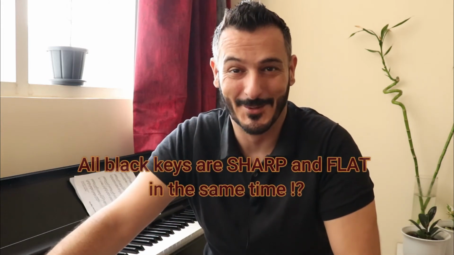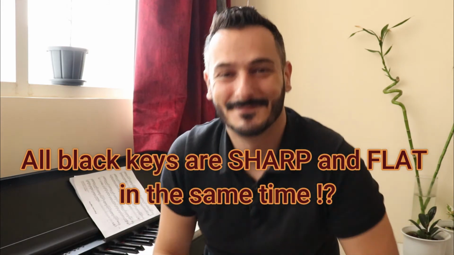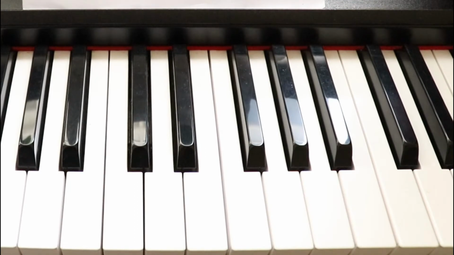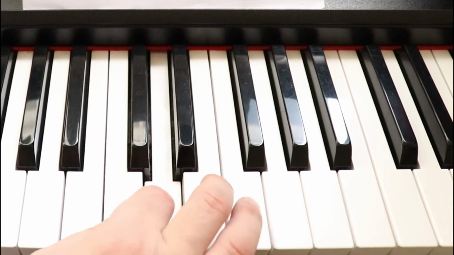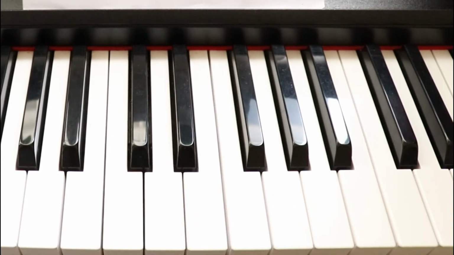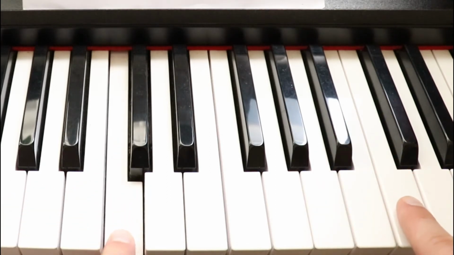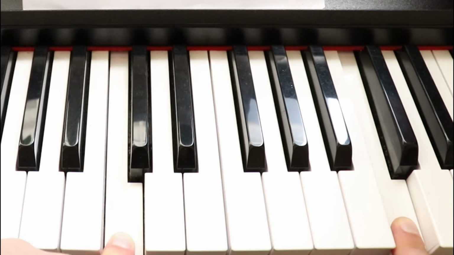So which one is sharp and which one is flat? Well, pretty much both. They are all pretty much both. And there is an explanation for that. Look at this. If we look at the piano, we see that starting from do, we have 5 black keys in one octave, from do to do, okay?